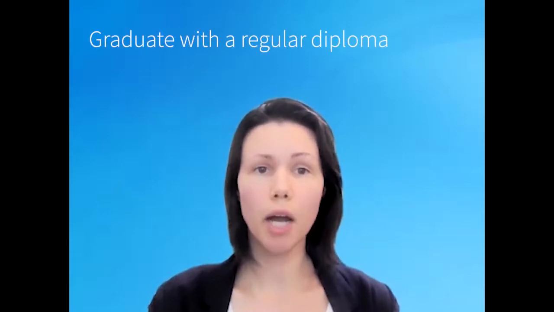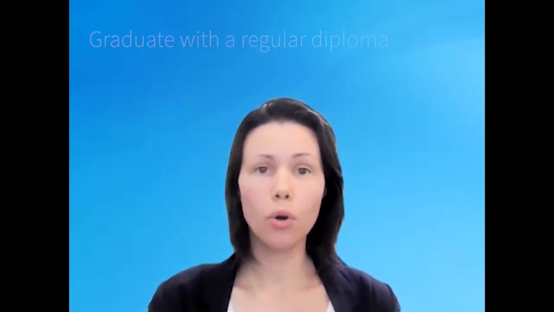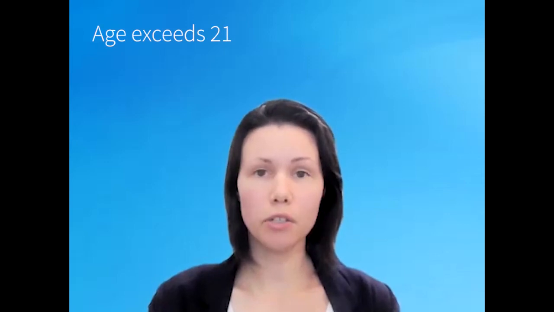The student with an IEP will cease to qualify for services once they either graduate from high school with a regular diploma or their age exceeds 21 years, according to state law. At this point, the educational agency will provide the individual with a summary of their academic achievements and functional performance and offer recommendations to help the student meet their future goals.